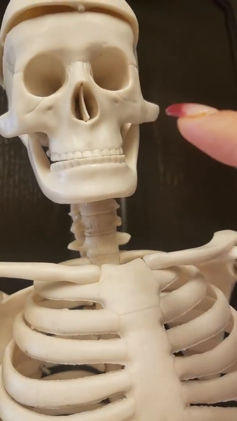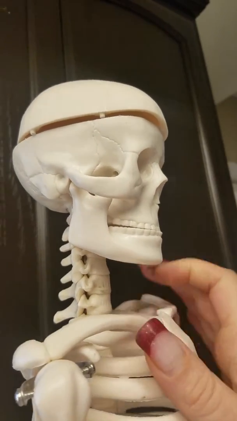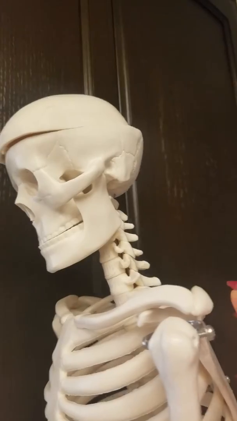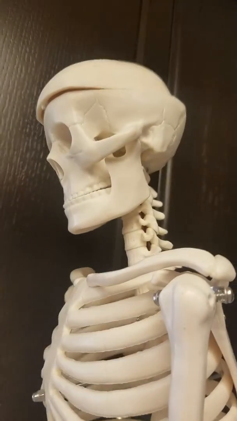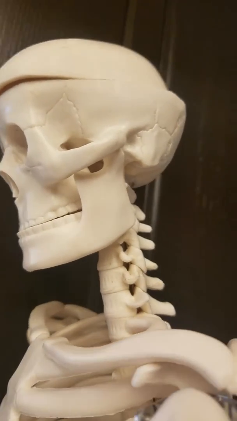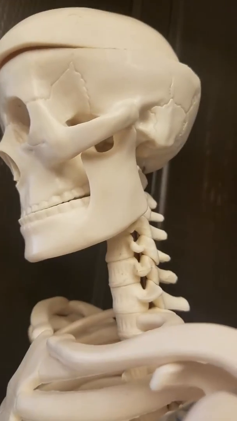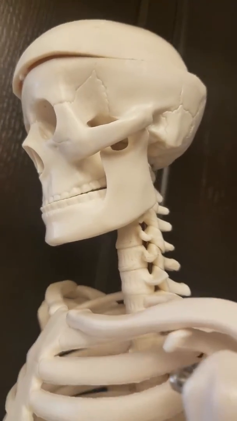The zygomatic, which you know as the cheekbones. This is the zygomatic arch over here, which contains the zygomatic process of the temporal bone here, and the temporal process of the zygomatic bone, which make the zygomatic arch.